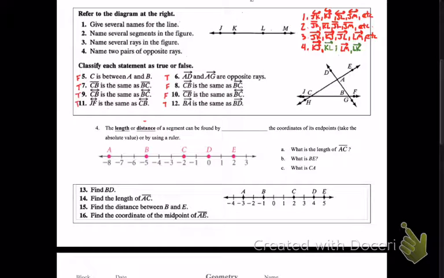Okay, those are answers to the questions. Take note of the ones that you want to ask questions about, and we'll certainly discuss them. All right, let's talk about length.